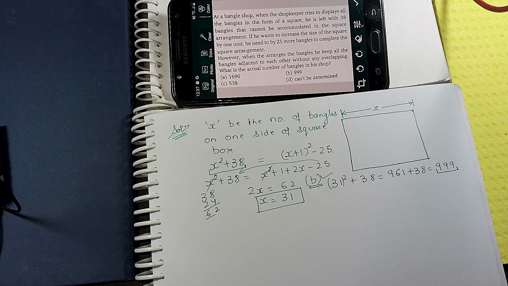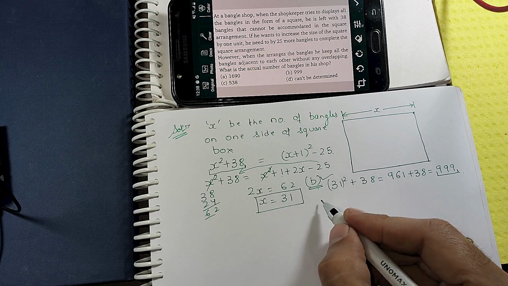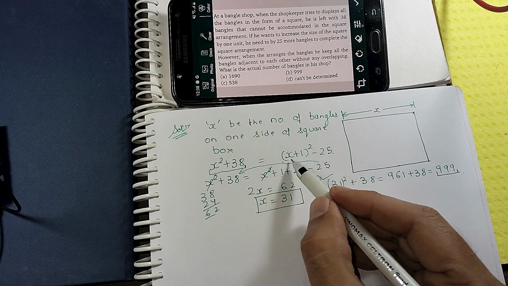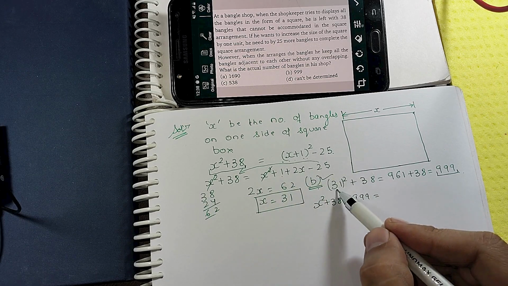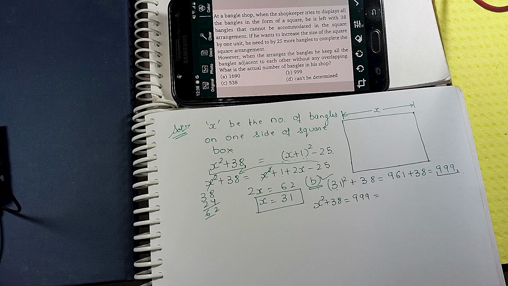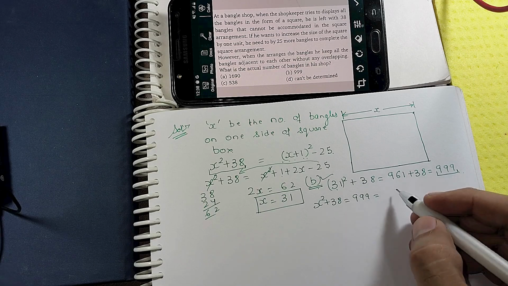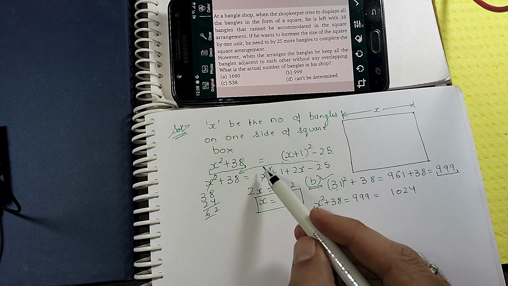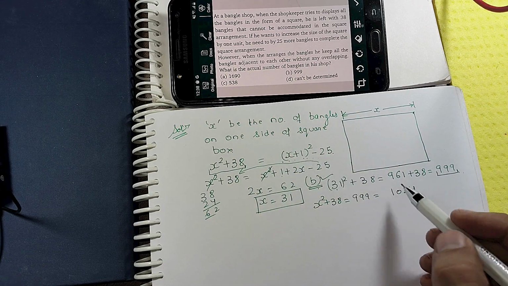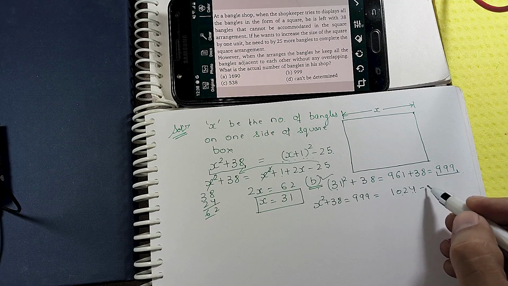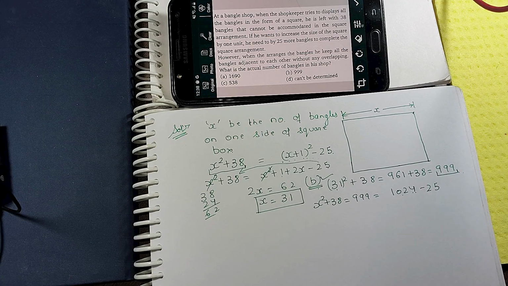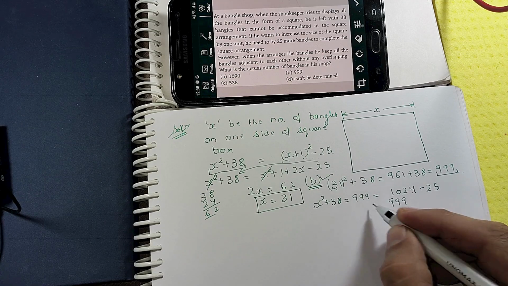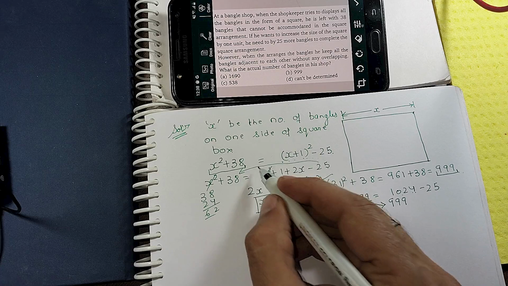Now we'll do some analysis for this question. Now x square plus 38 is equal to 999. On the right side he said that if he increases it by 1 unit, this will become 32, and 32 into 32 is equal to 1024. He had said that he needed to buy 24 bangles, so when we equated this, I put a negative sign. Why did I put it? Because this has now increased, so I need to subtract 25. When I subtract 25, it will become 999, and that's why I put the equality sign.